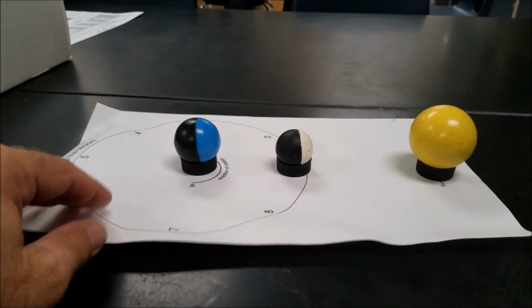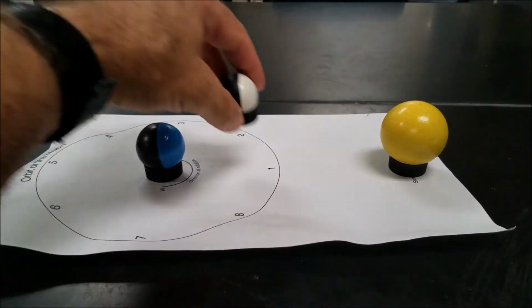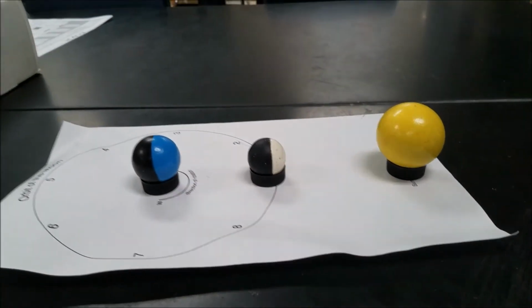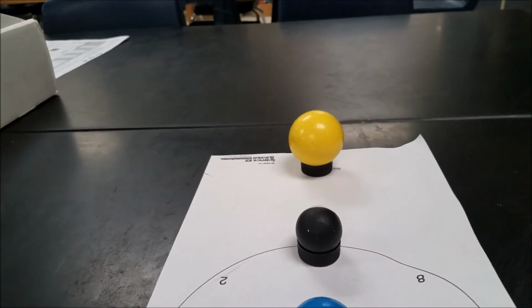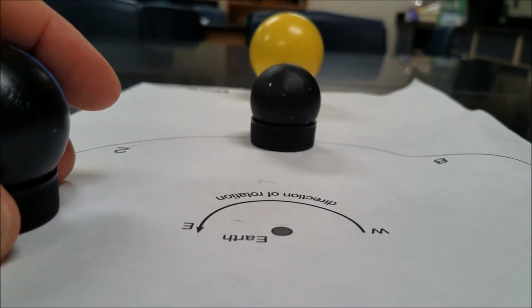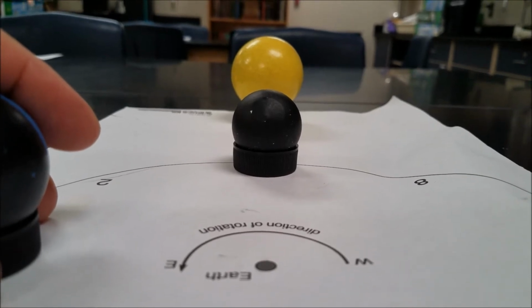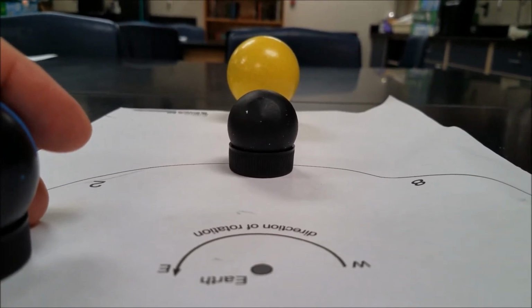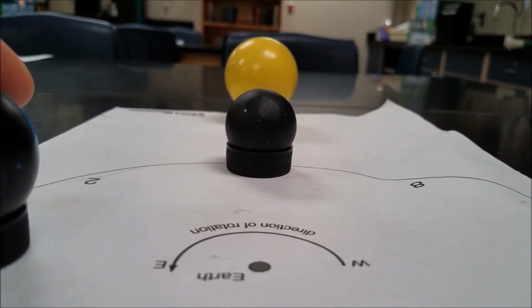Now, the way that everything is set up now, the moon is in position 1. So on your paper, if you look, the moon is in the middle of the Earth and the sun. If you were on the Earth and you were looking at the moon, you would be looking at the dark side. You would not see any lit moon. The moon is in new moon phase. This is called new moon phase.